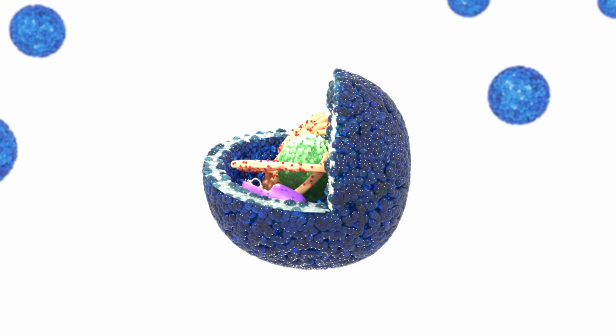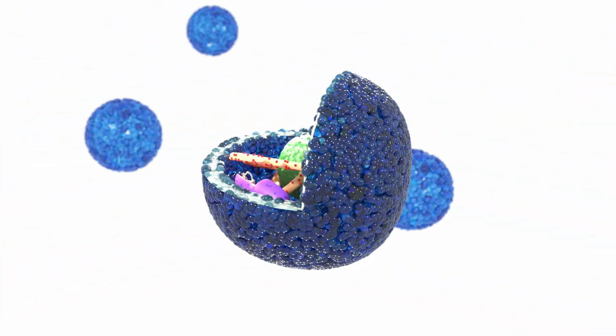So the ATP can actually be used for active transport to move molecules in the cell, and it's basically the only reason you're alive right now.